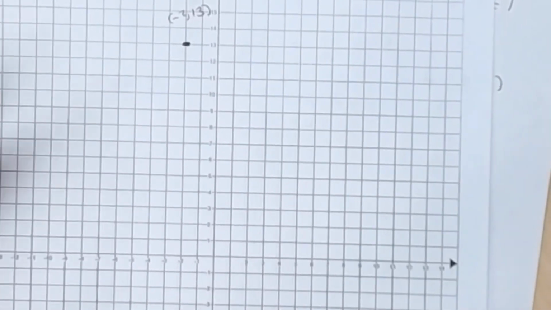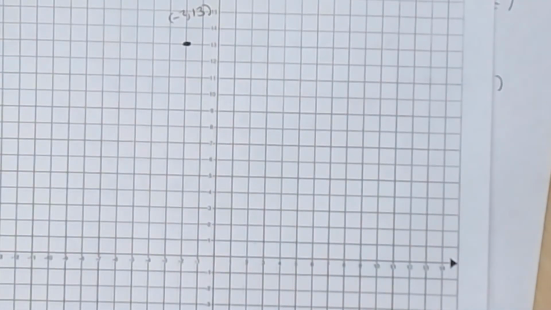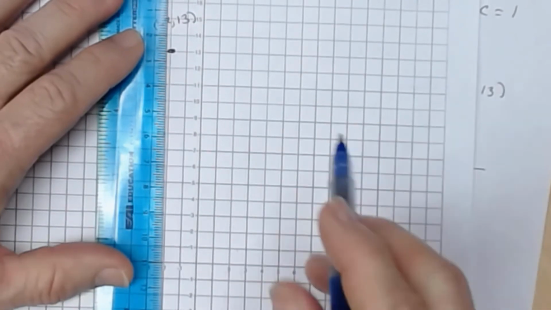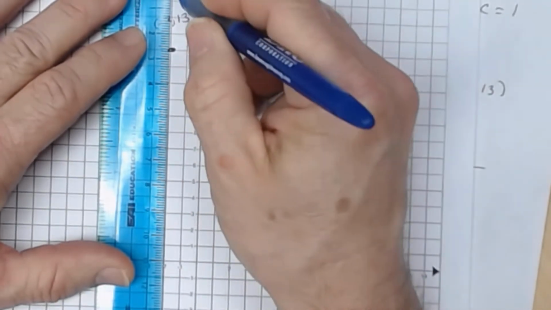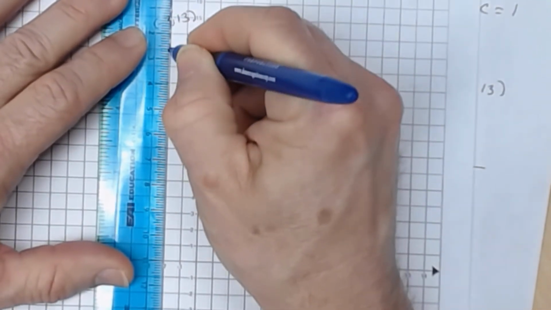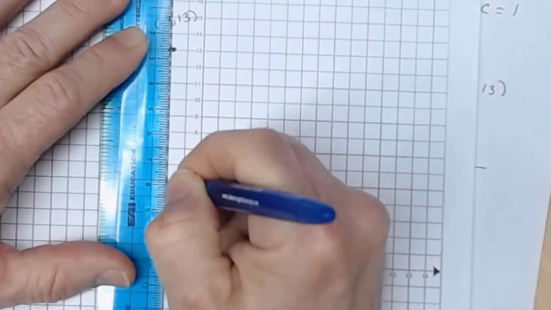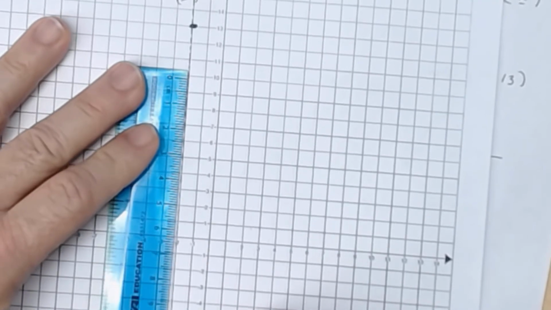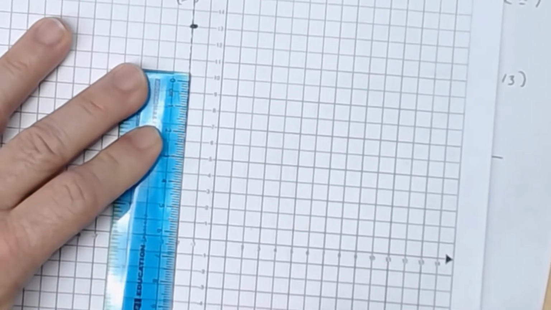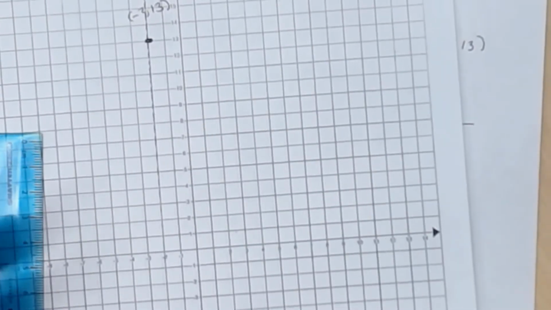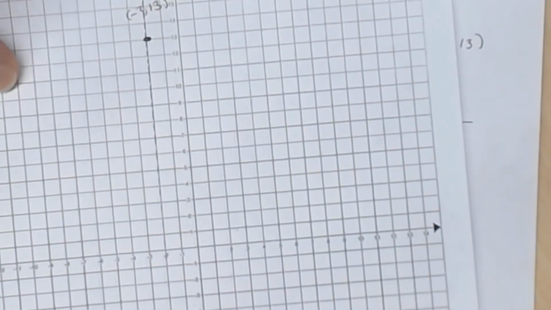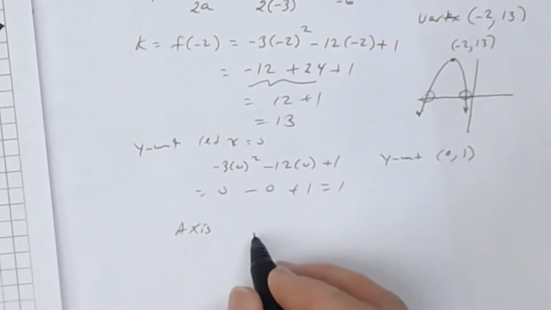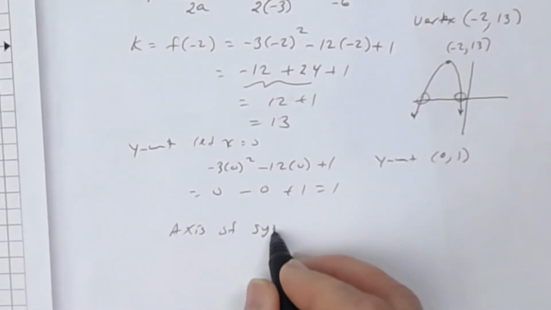All right. Now, your axis of symmetry, let's go ahead and do that. We're always going to use the axis of symmetry to help you. So I'm going to draw a dotted line going through the vertex, a vertical dotted line. That's your axis of symmetry. And remember, in a previous lesson you had to actually state the equation of the axis of symmetry. It is a vertical line.